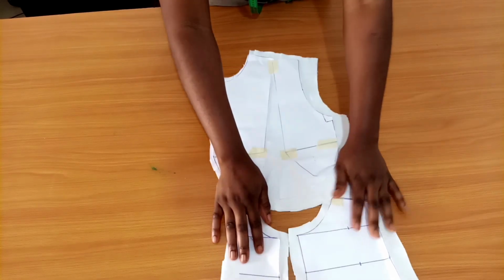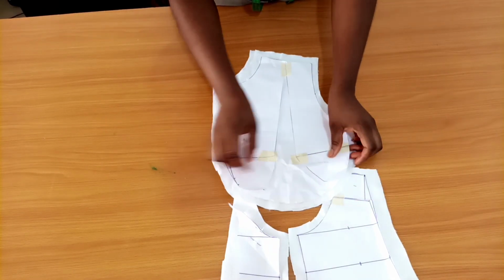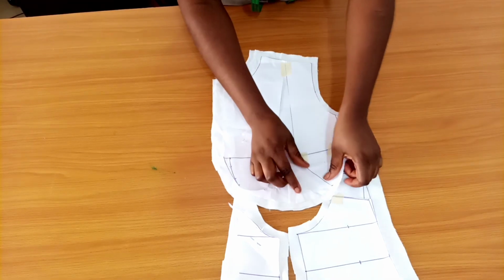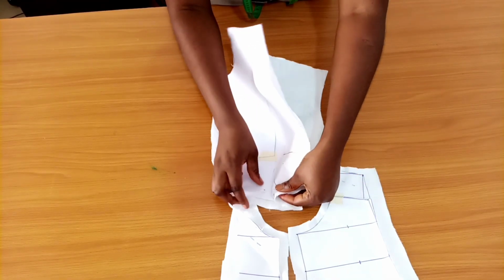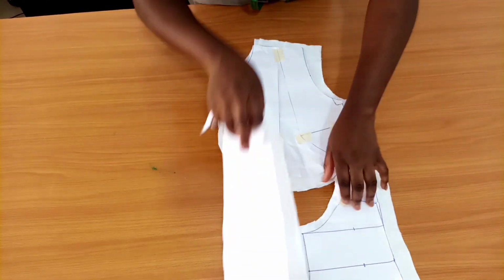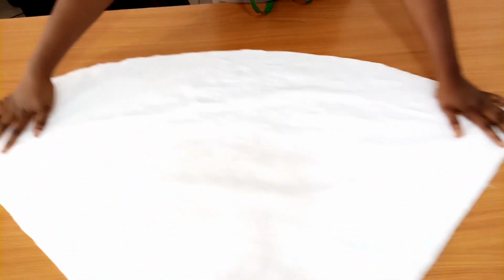So for this cup, I added half an inch all around the cup at the armhole, the neckline, and the shoulder line right there. And I also notched the edges of this spread, so I'll just know where to pleat when it's time to pleat.